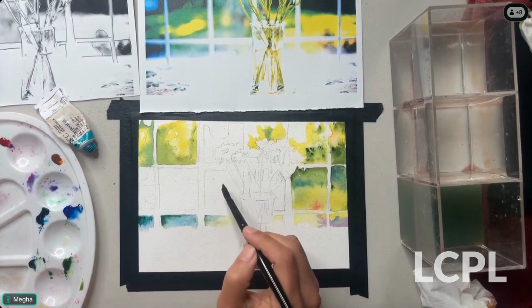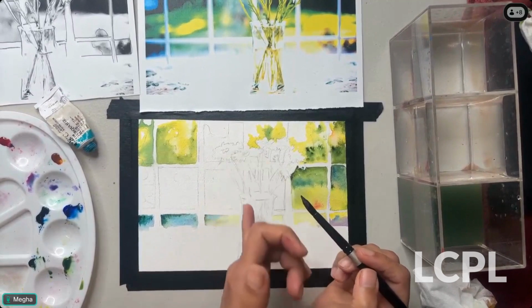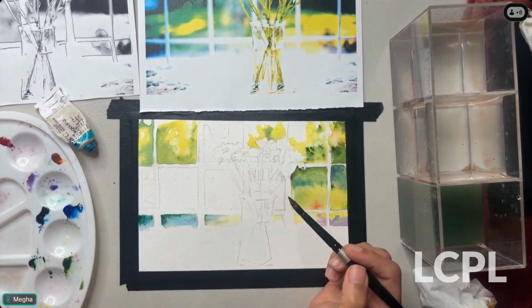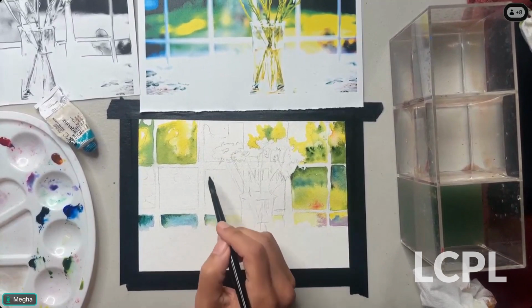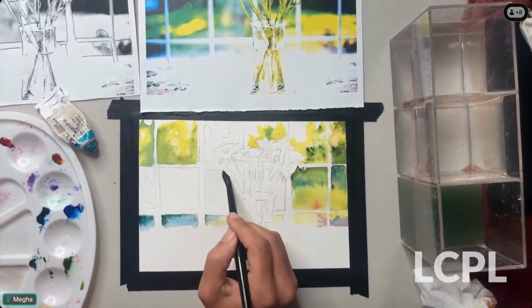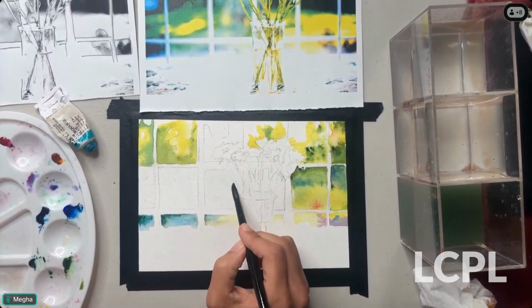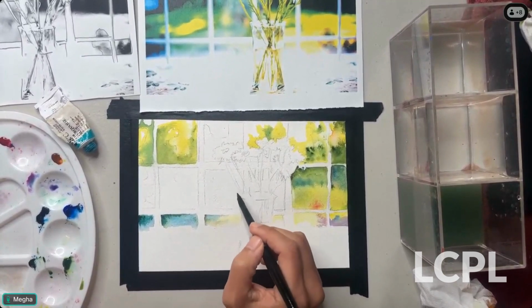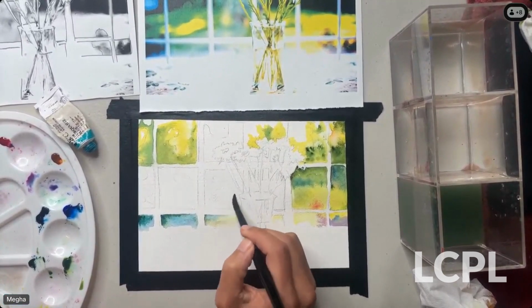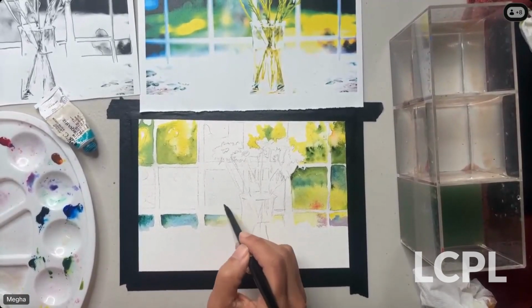Same with this area. Be careful because you can see there is a stem that's going here. So you have to really be careful of the area around it. I'm not going to touch the stem here. I'm going to be very careful so that they look clean and neat, almost popping out from that vase.